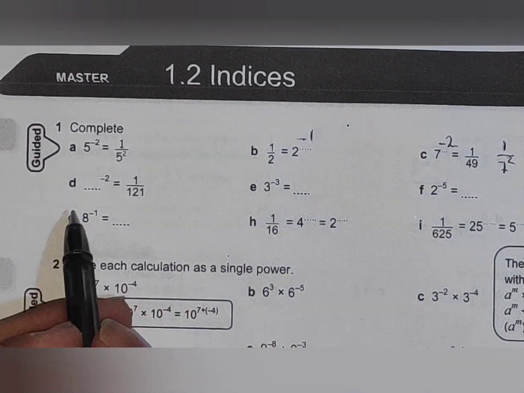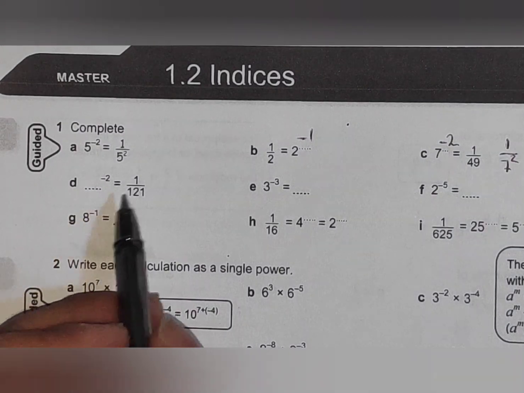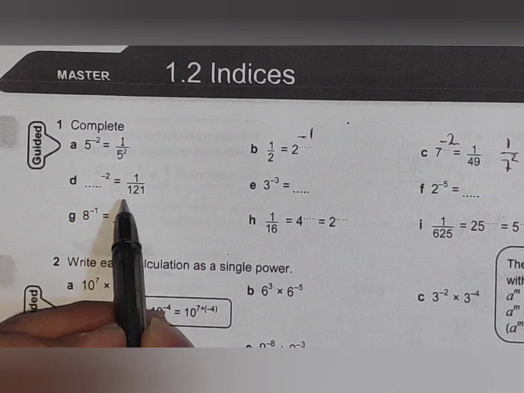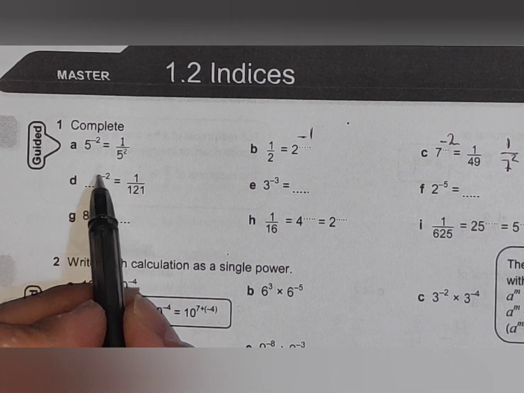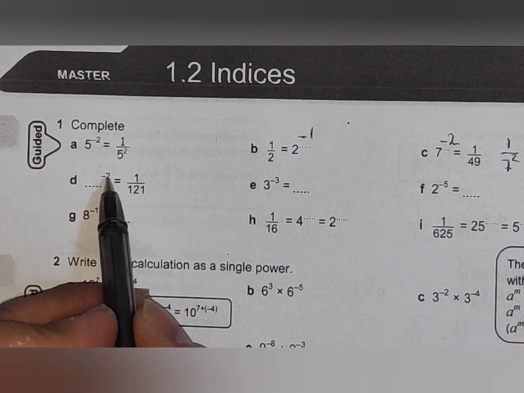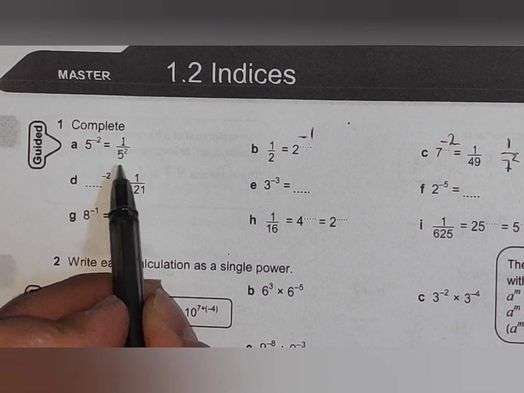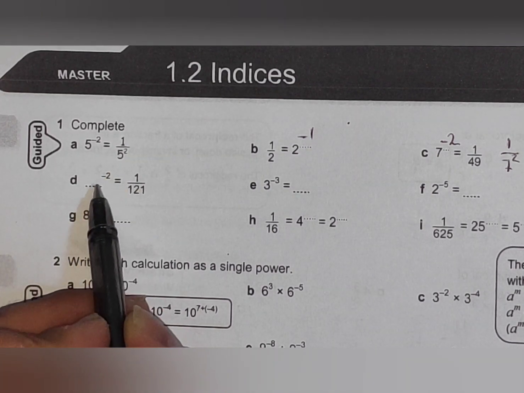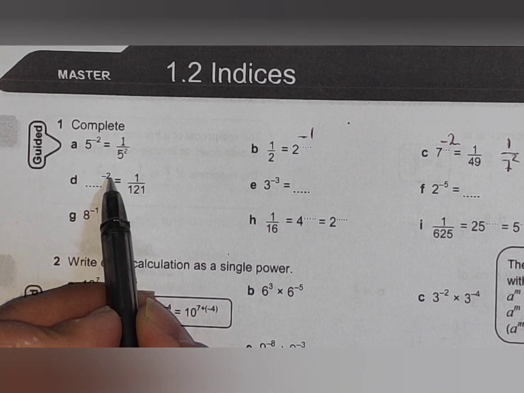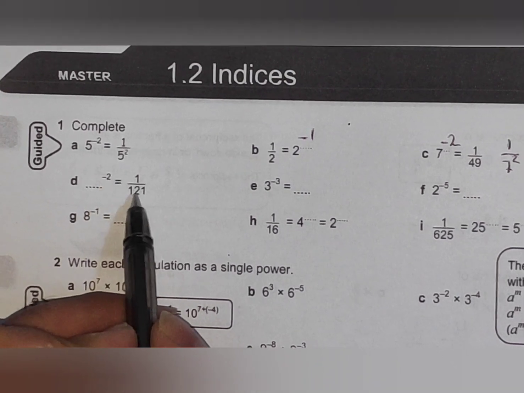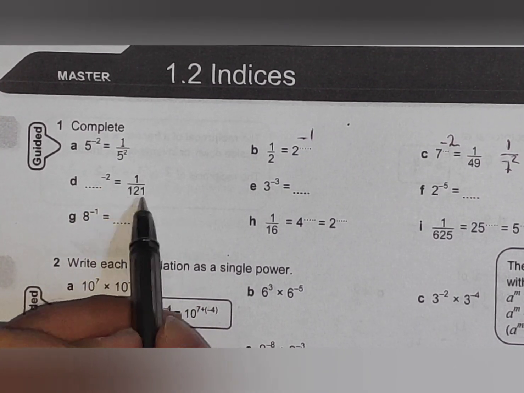Same idea with question D. In question D here we have 1 over 121. And here we have a base number which has a power of negative 2. Now we understand that the negative power means 1 over. Now we need a number. When you square it, you get 121. Now how do we find this?